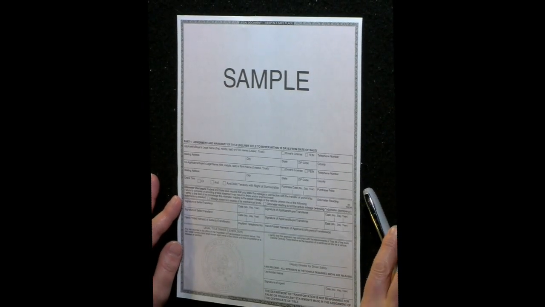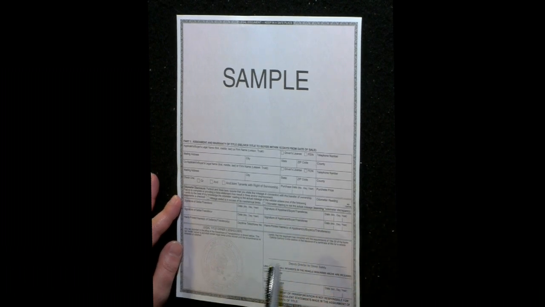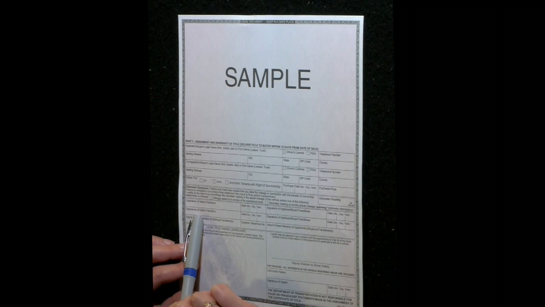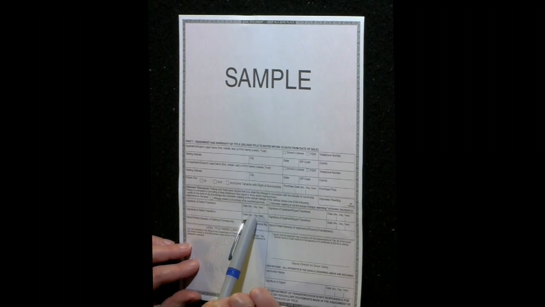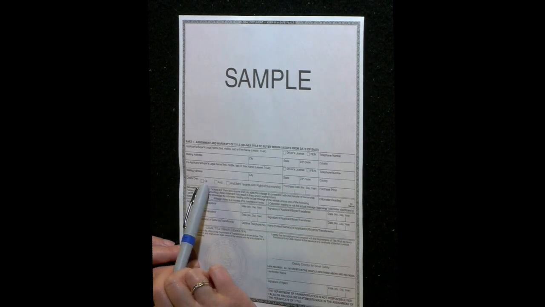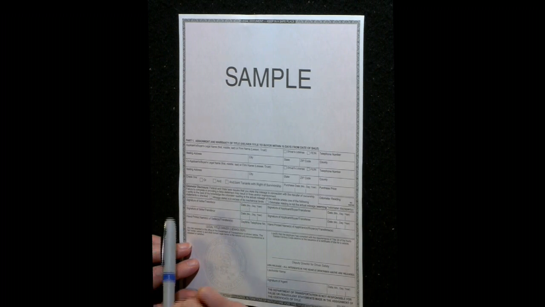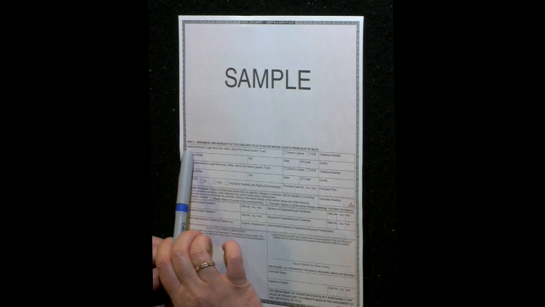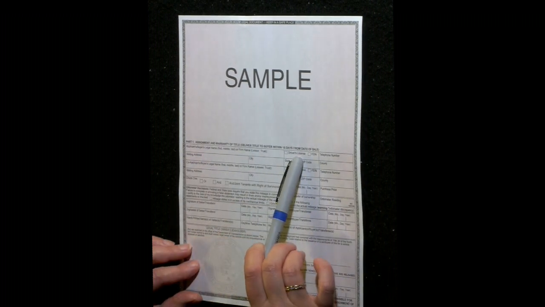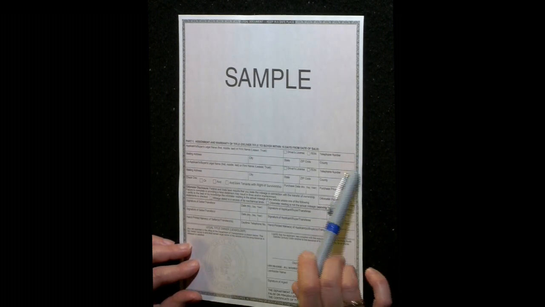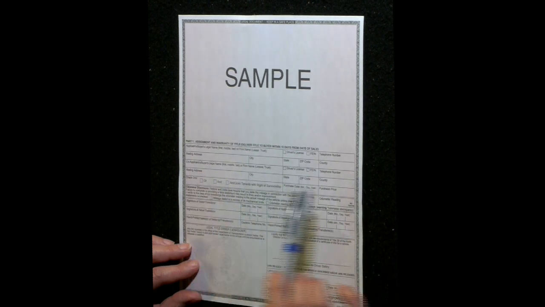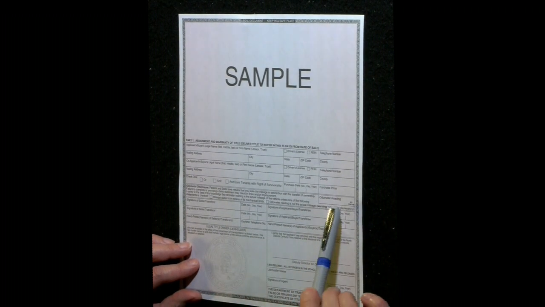Today we're going to go over how to complete a North Dakota title. On the front of the title, which is part 1, that is where the seller will sign and date off to the new buyer. Part 1 is also where the new buyer will complete their information with their legal name, which is the name that appears on your driver's license, number, phone number, address, and purchase price.